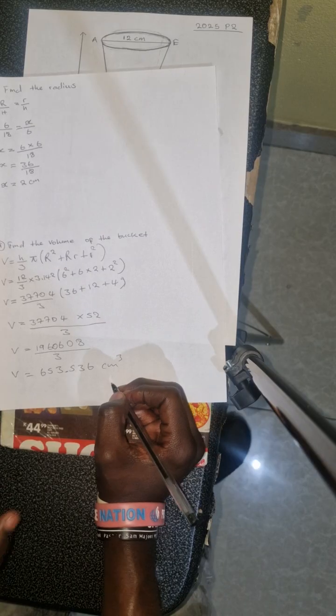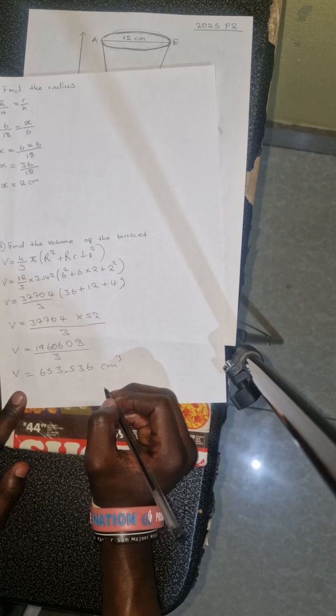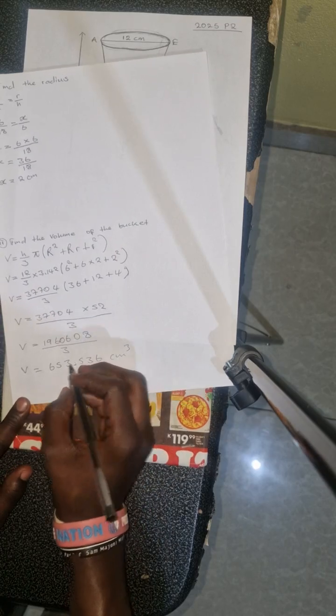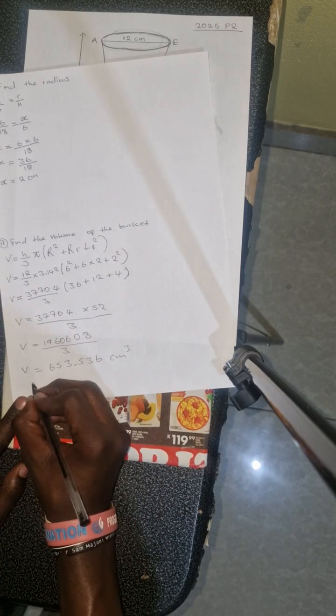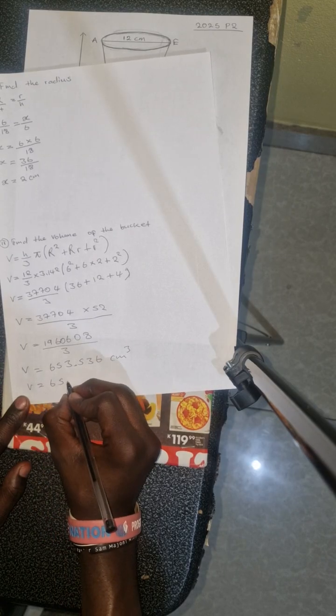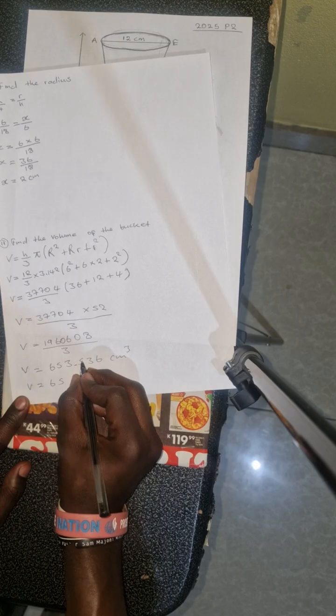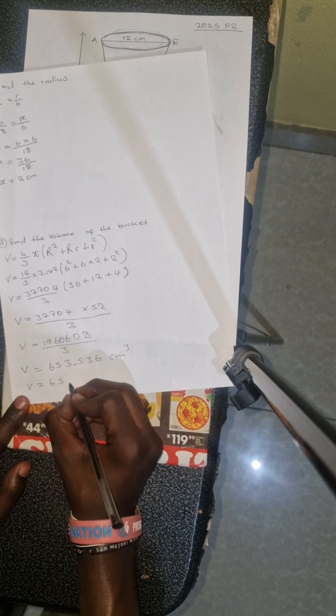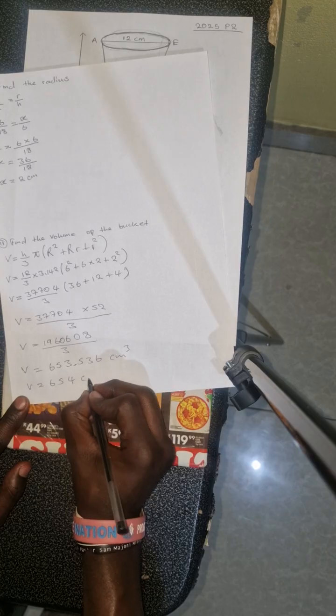Now we leave it in 3 significant figures, so we leave it like this, 654 cubic centimeters.